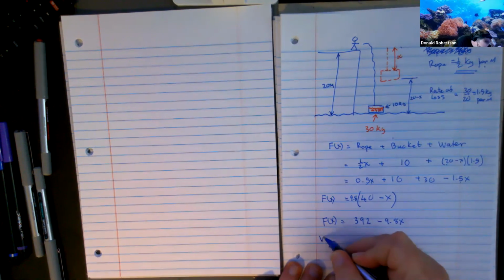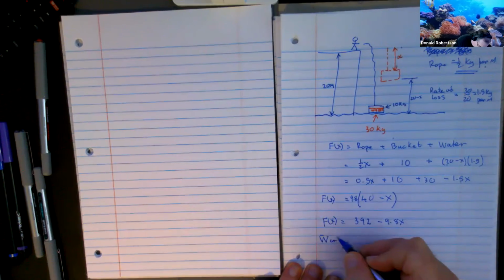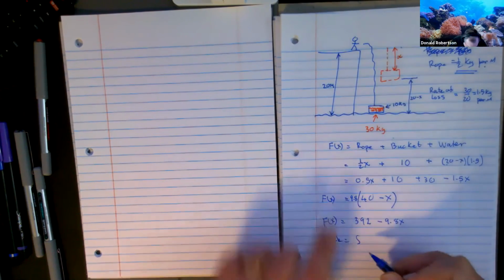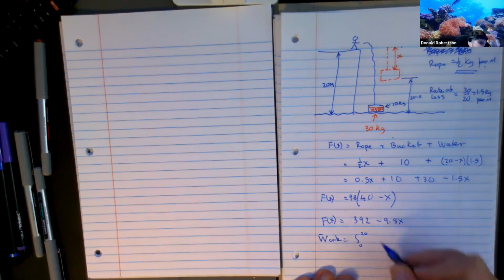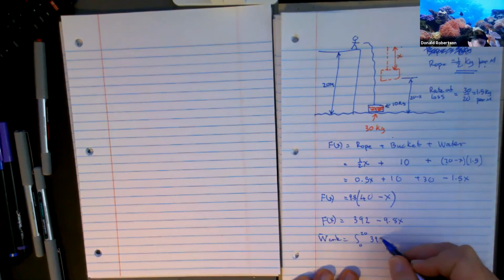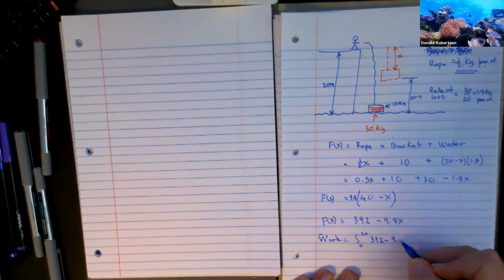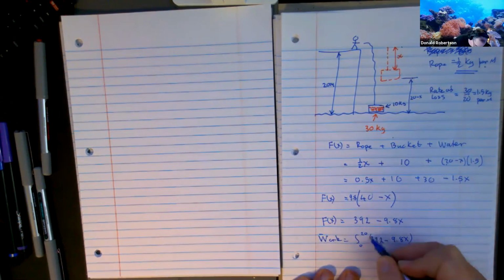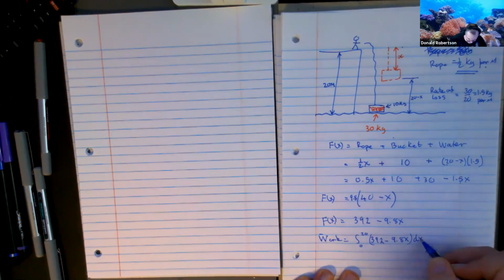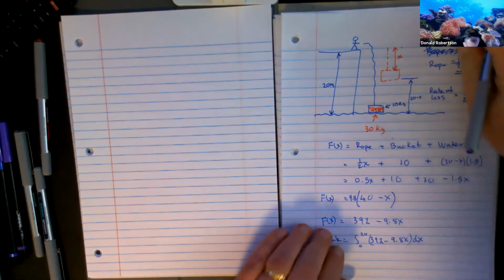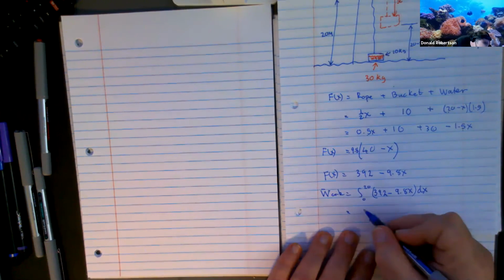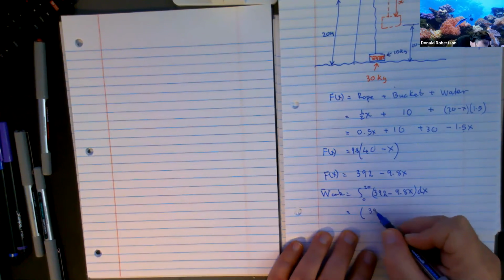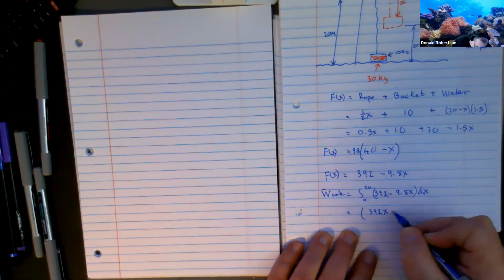So the work done is the integral from the bottom to the top, 0 to 20, of 392 take away 9.8x. That's 392x.